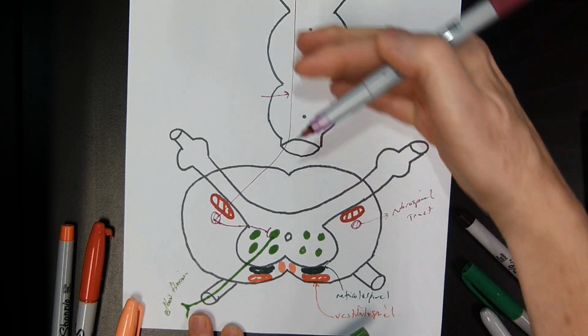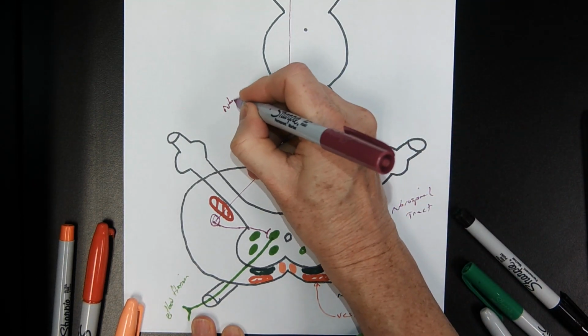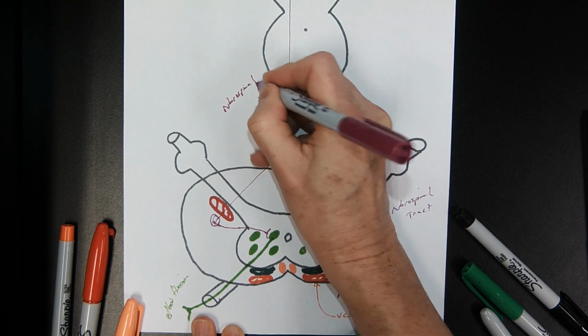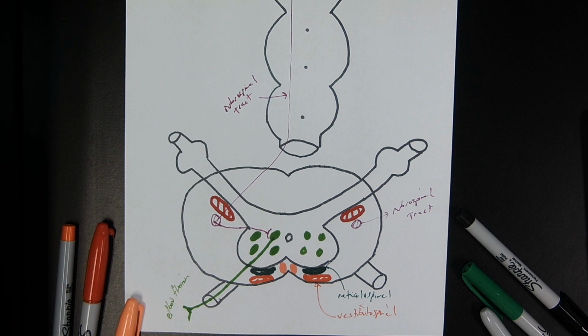And if we made cross sections all the way through the brainstem, you'd also see something labeled the rubrospinal tract. Okay, it travels down through the spinal cord in the rubrospinal tract, comes out at the appropriate level, and rubrospinal is mostly elbow flexion in humans.